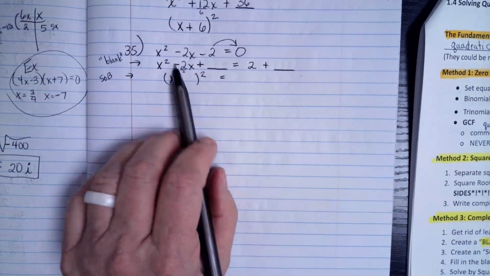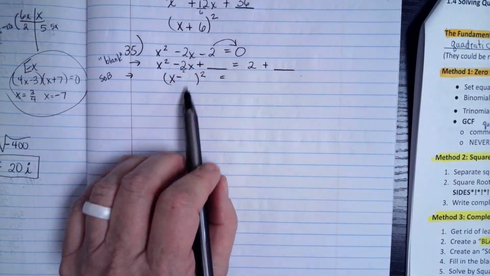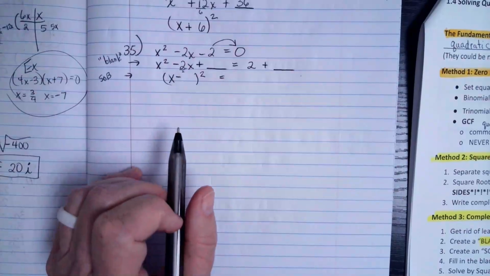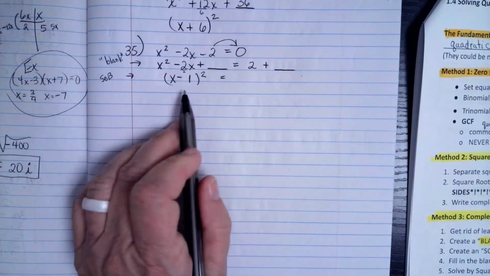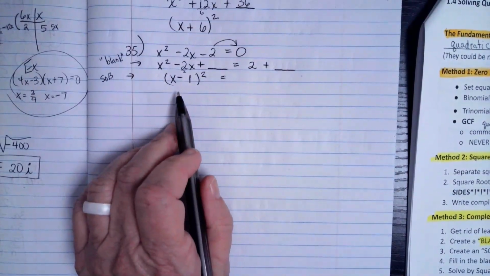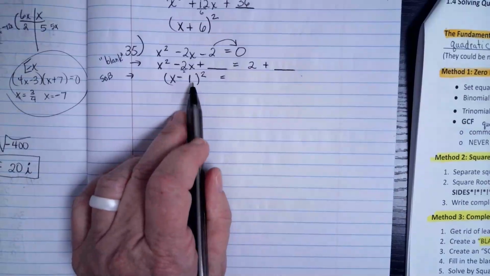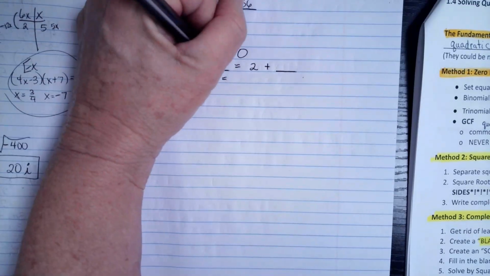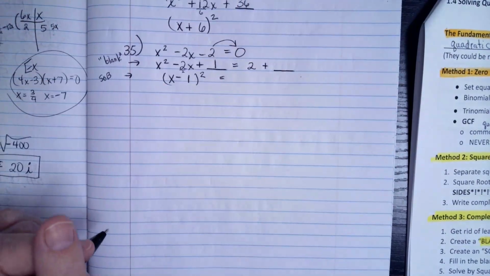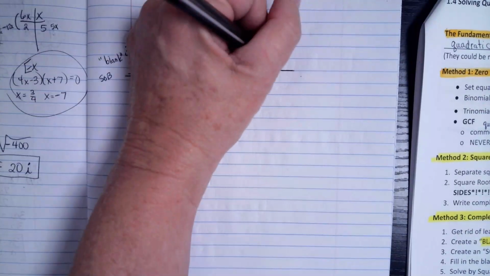Yes, I'm dividing this by 2. So, -2 divided by 2 is... I have completed my square. I've completed my SOB, which means now I have information enough to fill out my blank row, don't I? So the number I needed to pull out of the air was 1, but to make it legal, I have to do it to the other side.